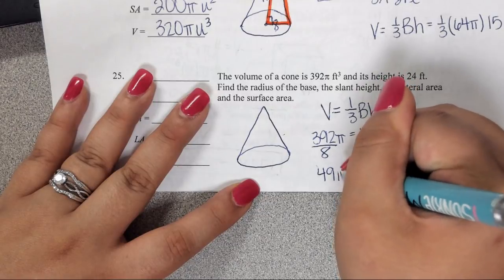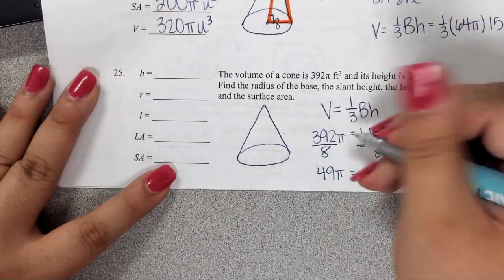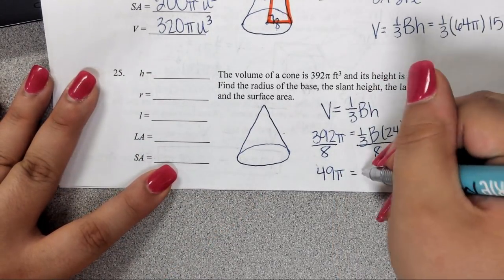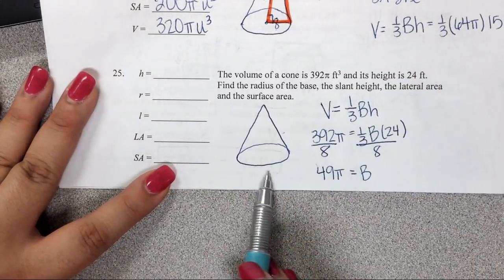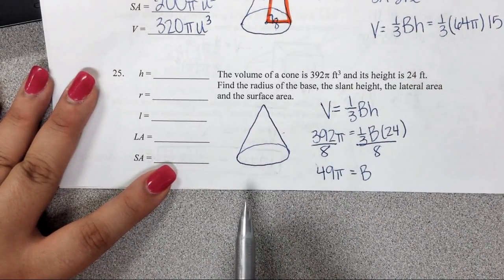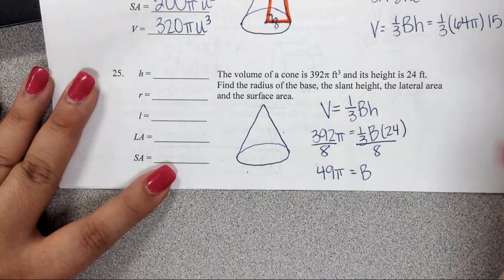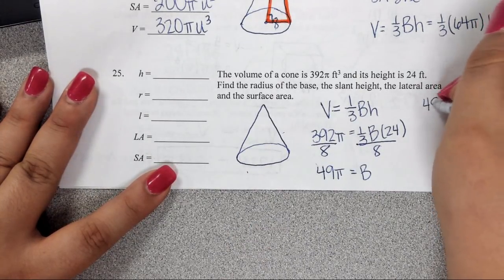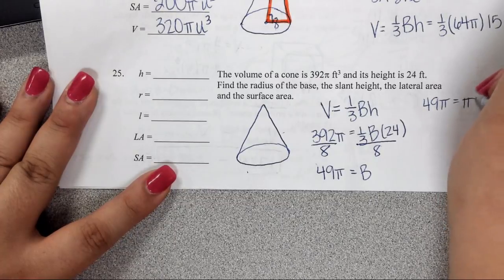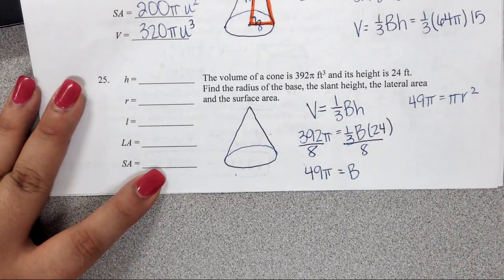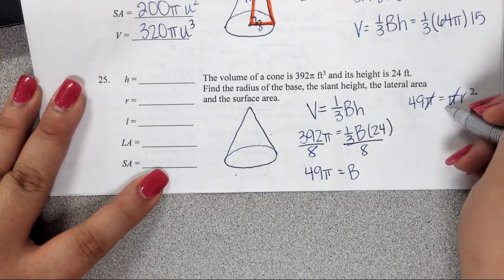So 49 pi is my base. Well, what is this base here? A circle, which would be pi r squared. So 49 pi equals pi r squared. What can I do? Solve it out.